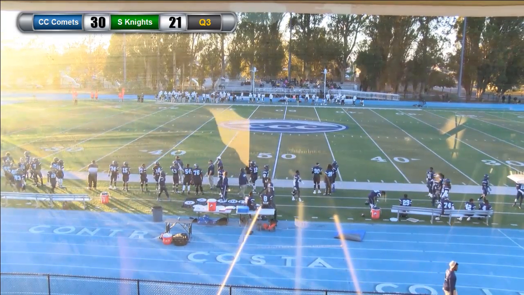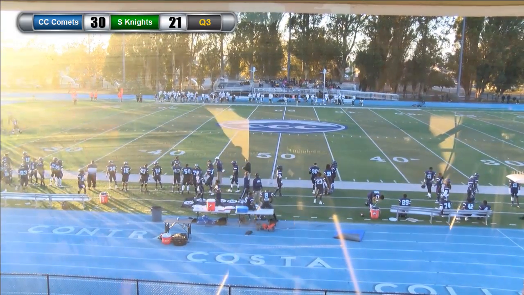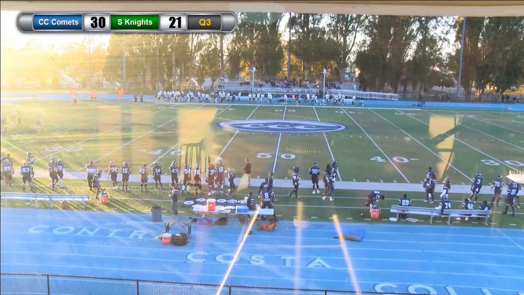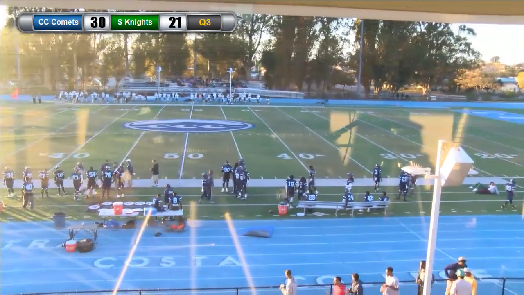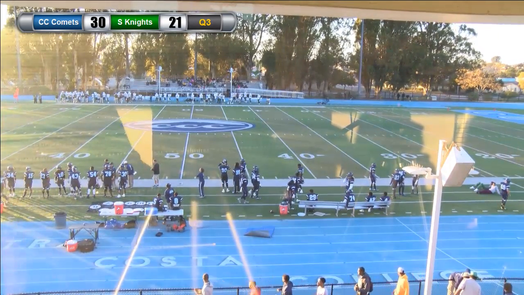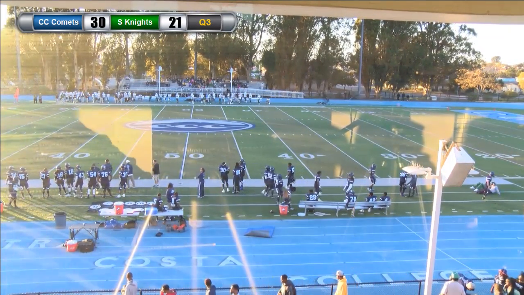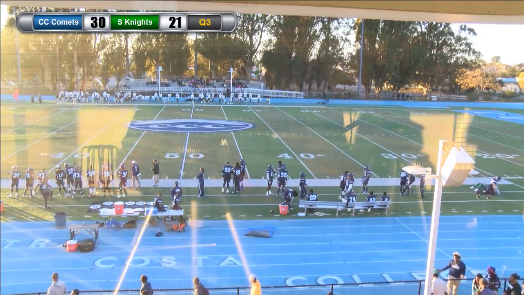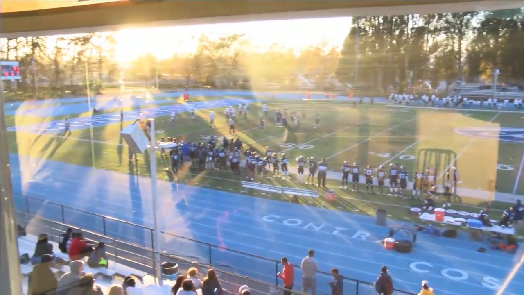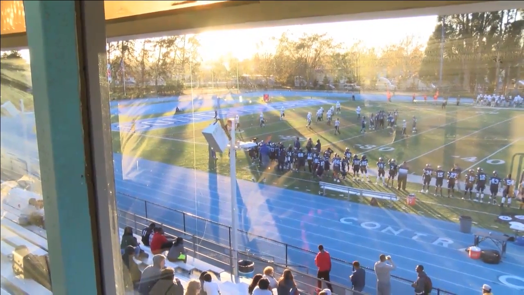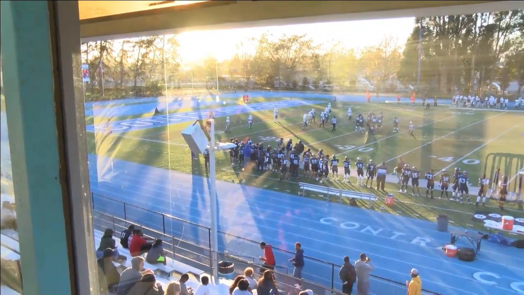So this may be some sort of holding probably against Contra Costa. Number 88 for a hold, the receiver for Contra Costa. So that's going to push the ball back 10 more yards. That's on Jalen Collins, 6'3" freshman out of College Park, Oakland, with the hold on the left side for Banks.